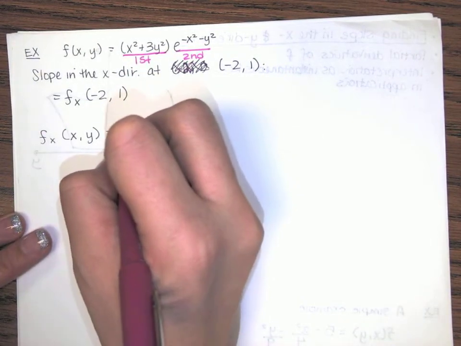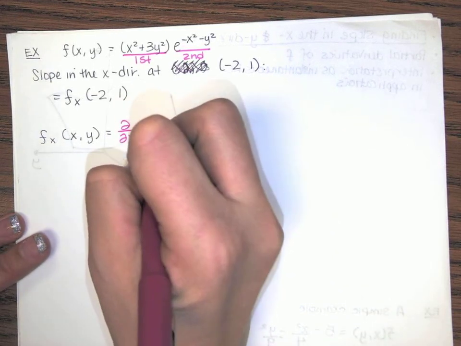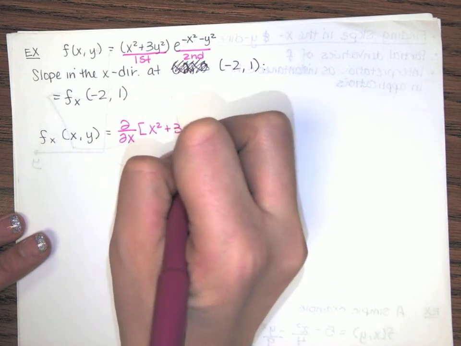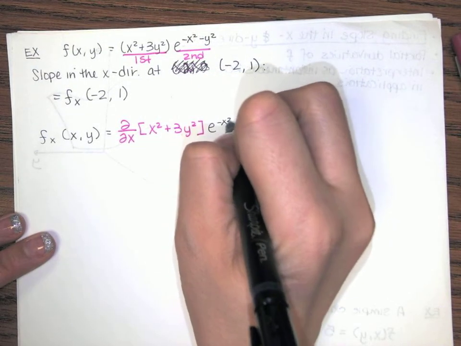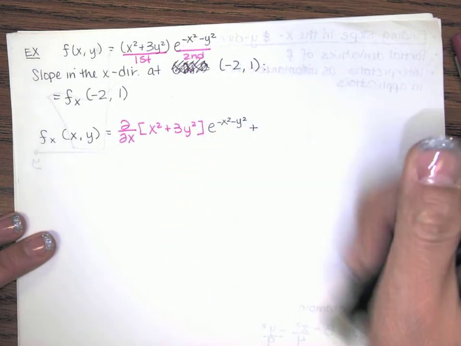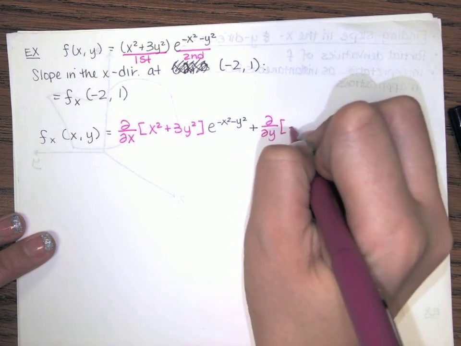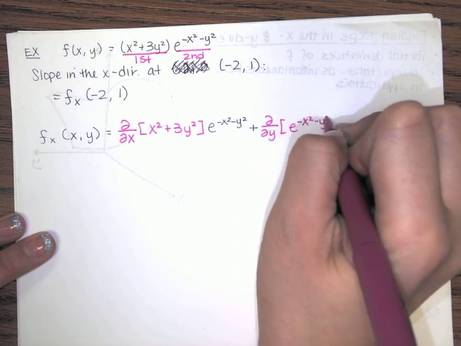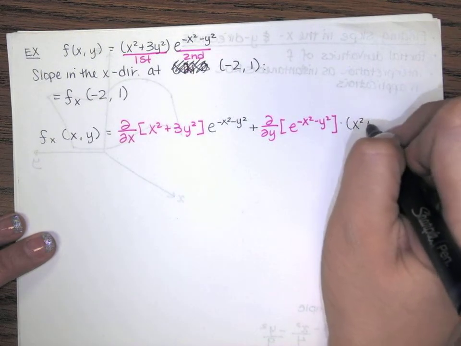So we'll take the derivative of the first function, it's a partial derivative with respect to x, treating y as a constant, times the second, undifferentiated, plus the derivative of the second function times the first function, undifferentiated. I just leave it alone.